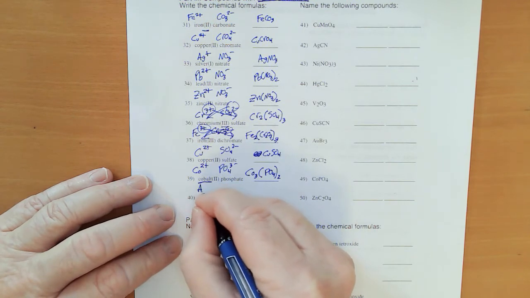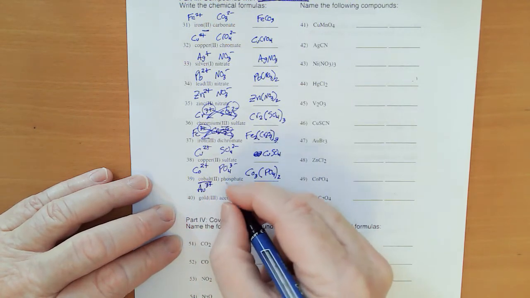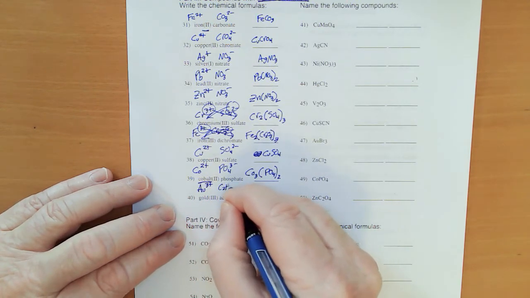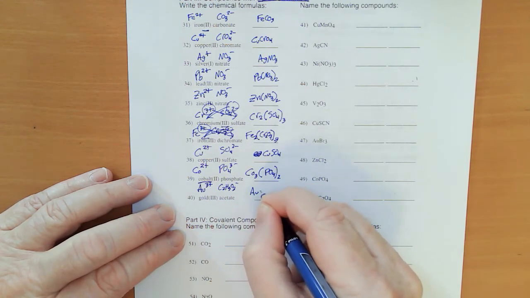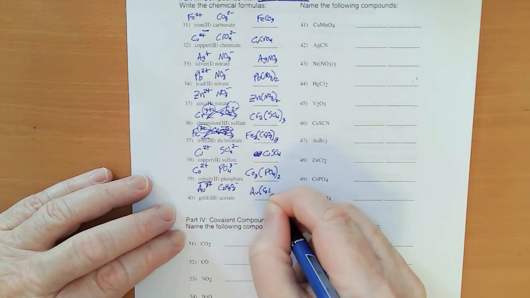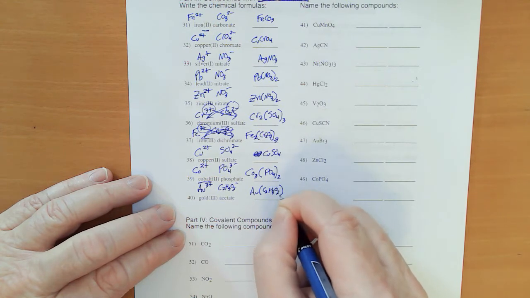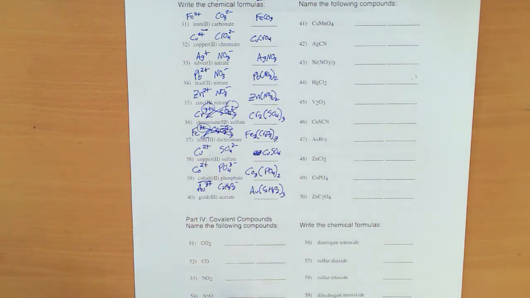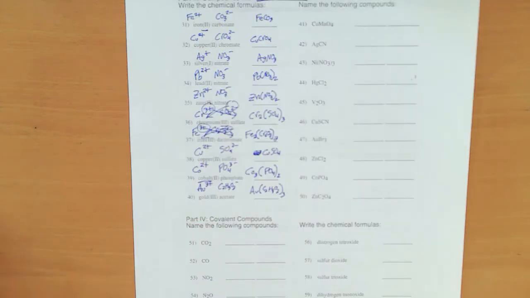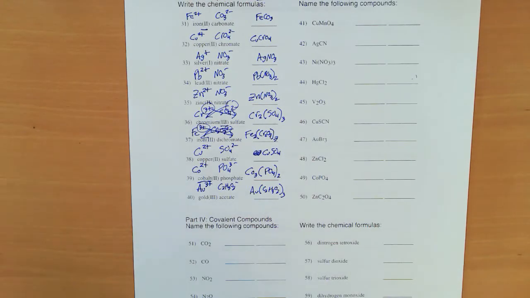gold 3, Au3 plus, acetate C2H3O2 with a minus, so we get Au parentheses C2H3O2 parentheses 3. Okay, leave that there for you for a second. Pause if you need to.